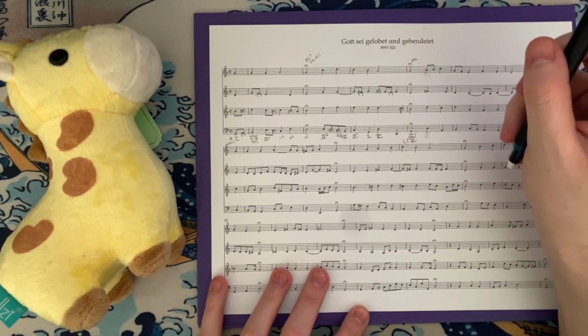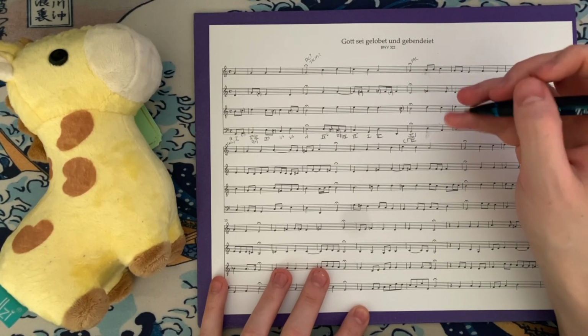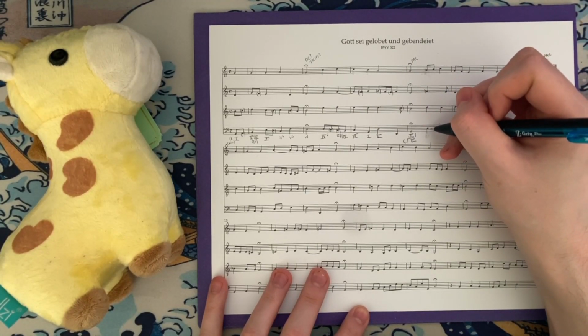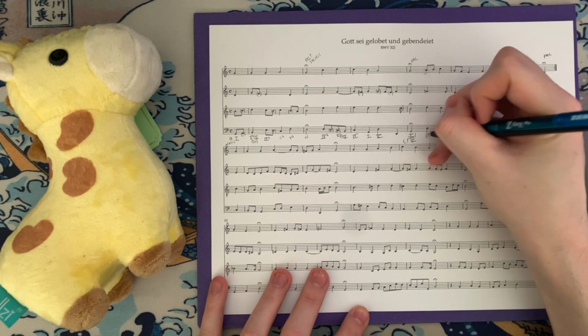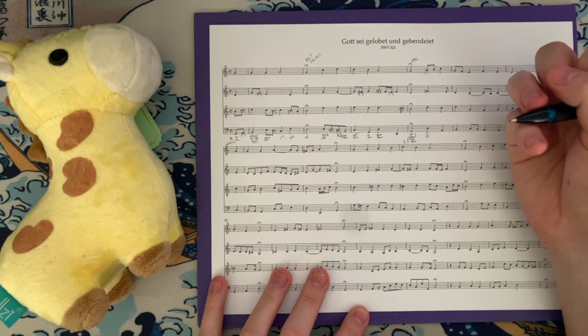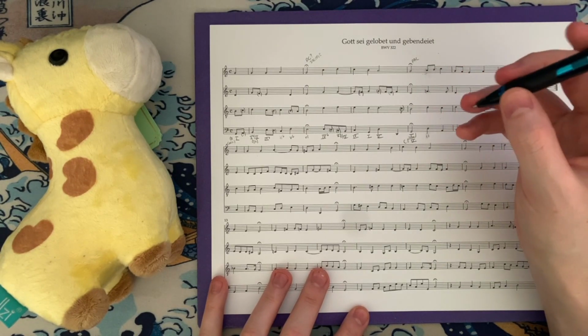Wait, why would we call it 2? There's an F in the chord. Goodness, I'm so sorry. D, D, F, and A. Yeah, that would be our 2 chord, of course. Of course, 2 has an F in it. My bad. Sorry about that.